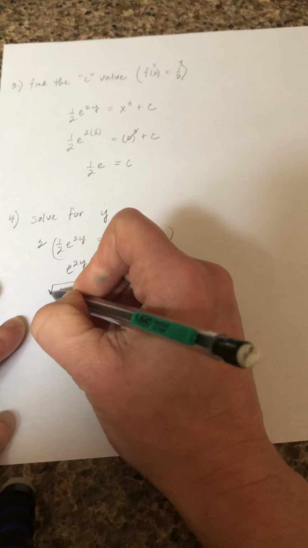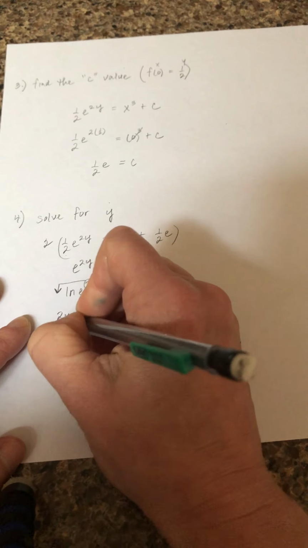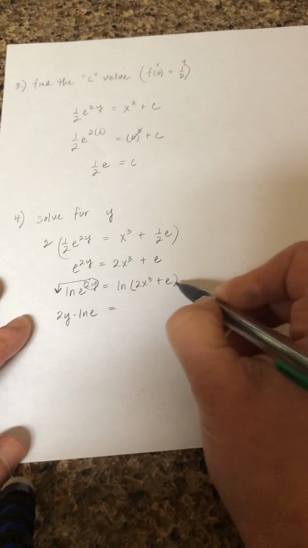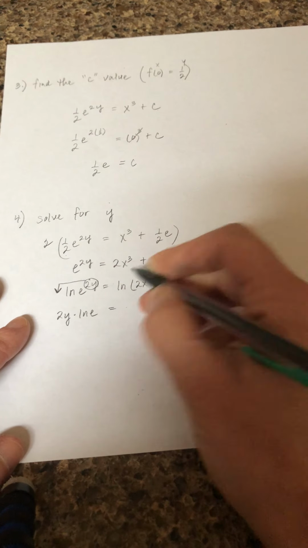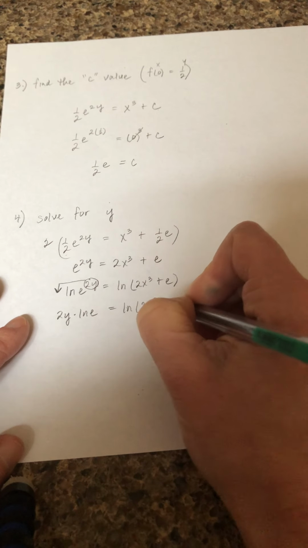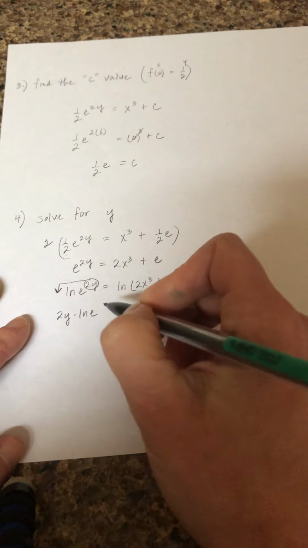And the power property is going to allow us to bring down the 2y. Parentheses are very important. Over here we had a binomial and we're natural logging the entire binomial. So definitely make sure you have the parentheses around 2x cubed plus e.